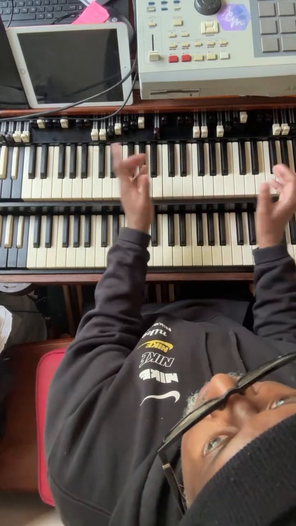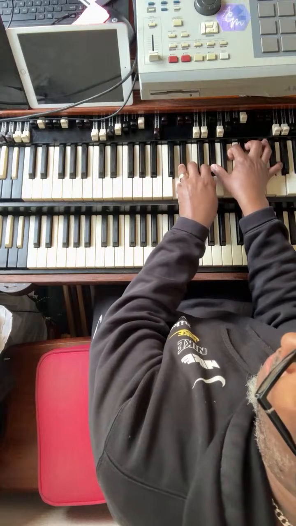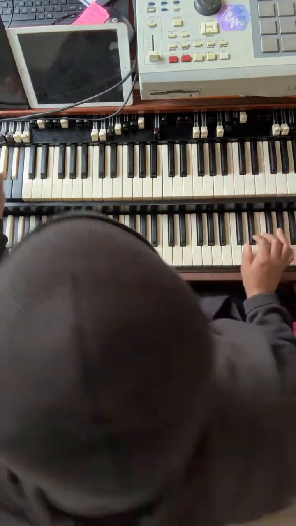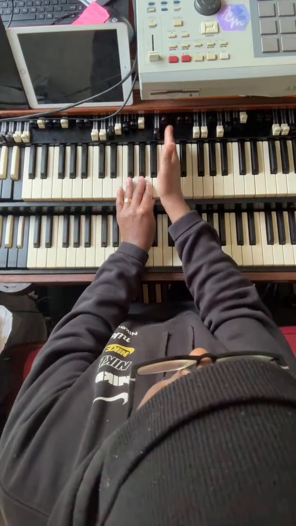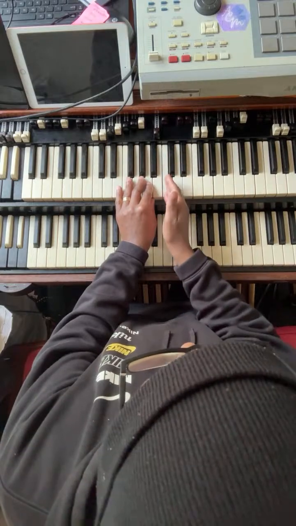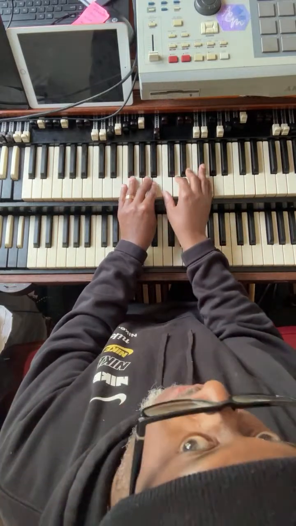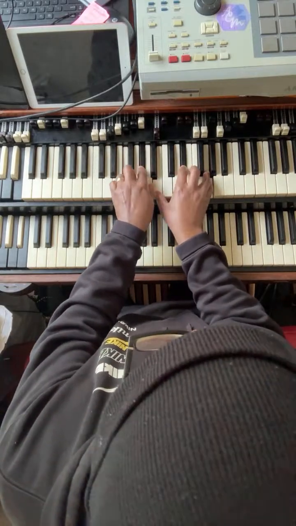So I can't say I'm playing in the middle of the keyboard because I'm not. Now, if I say I'm playing in the middle of the keyboard, you see where I'm shifted. My body is literally shifted where my nose is right down the middle of the key C. Literally C. So now I'm playing in the middle of the keyboard.